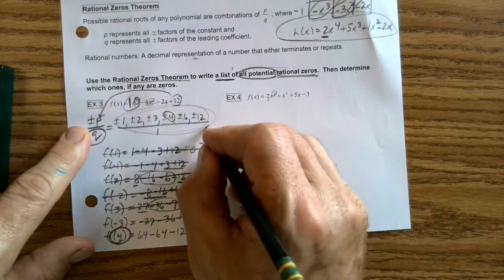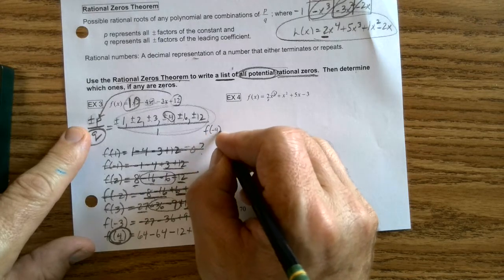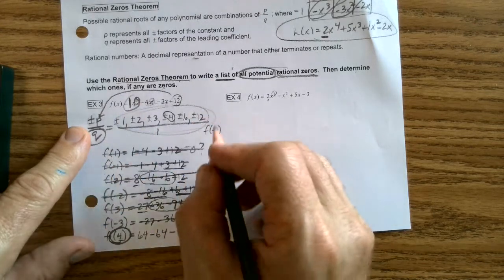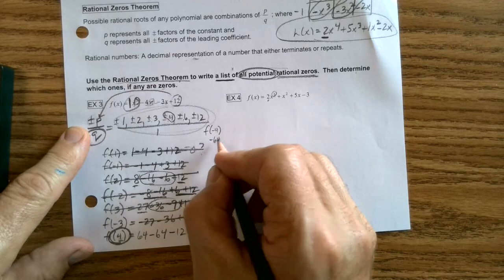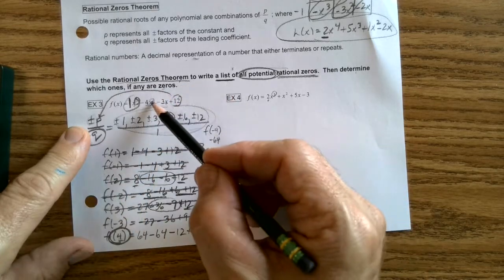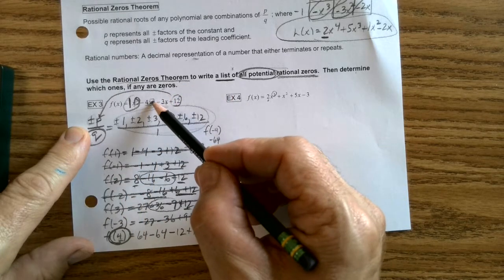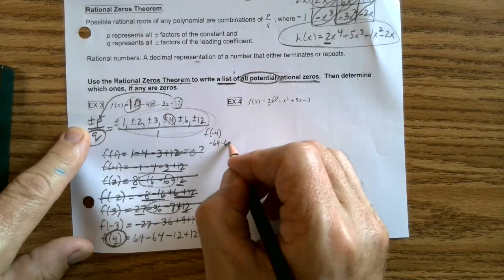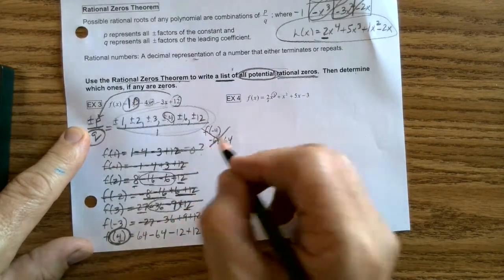So we're going to plug in -4, and we get -4 cubed is -64. I've got to save some space. -4 squared right there is 16, plus that is -64. Can you already see that we're going to have way too many negatives?